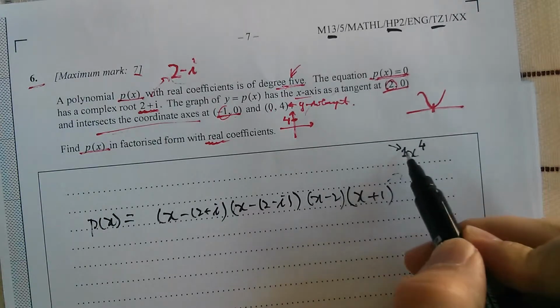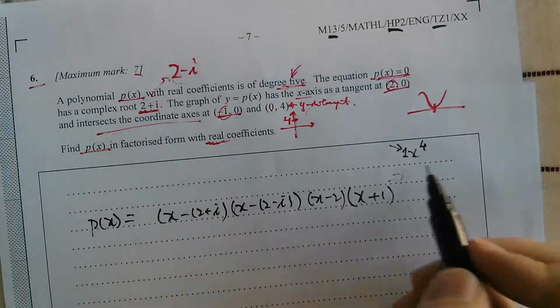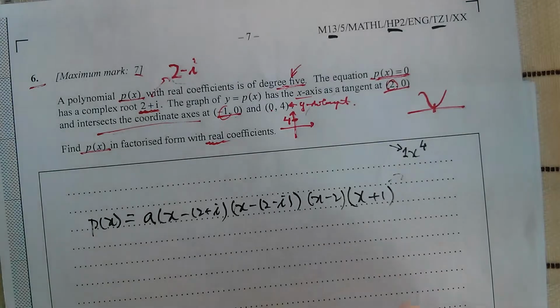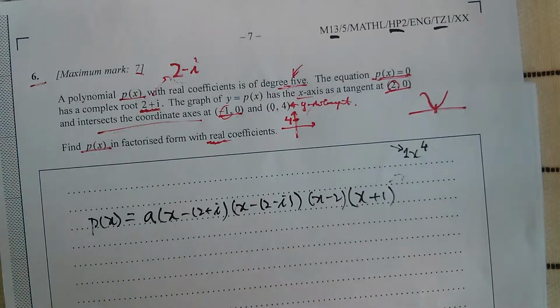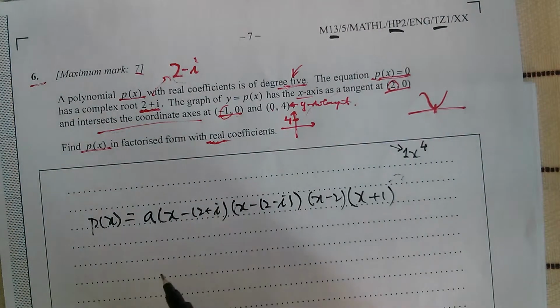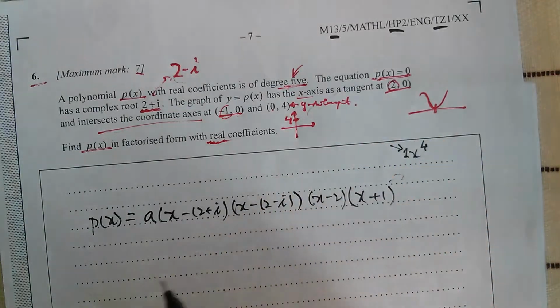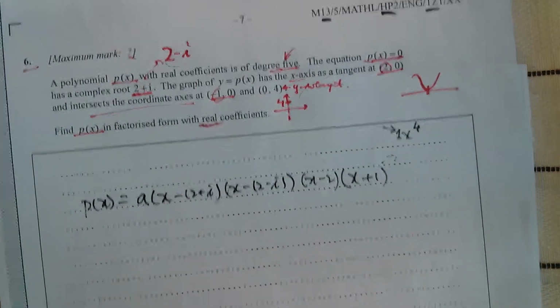So you cannot assume that this is 1, which means you have to add another constant at the beginning. You assume that the starting coefficient could be a, which we will be able to find later.